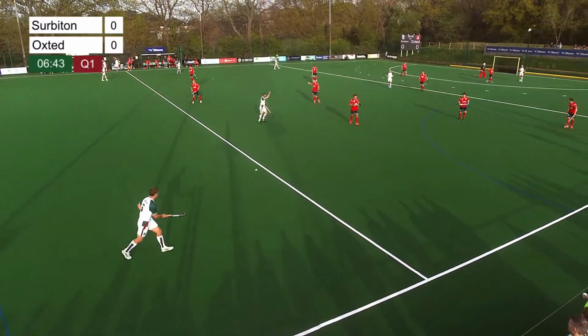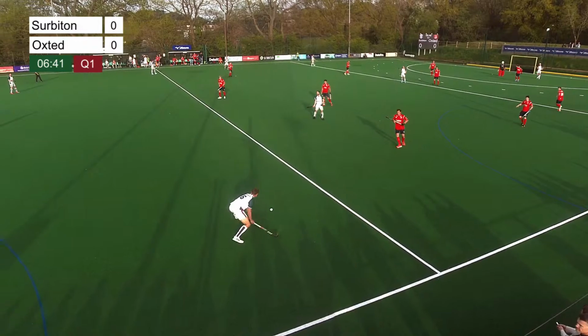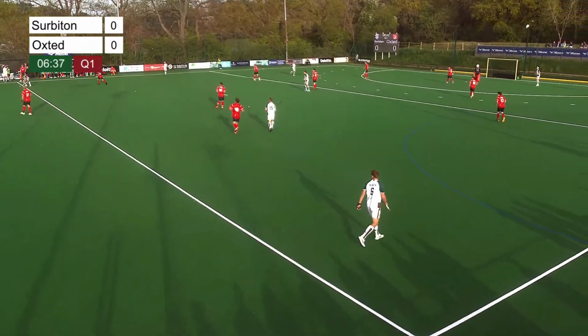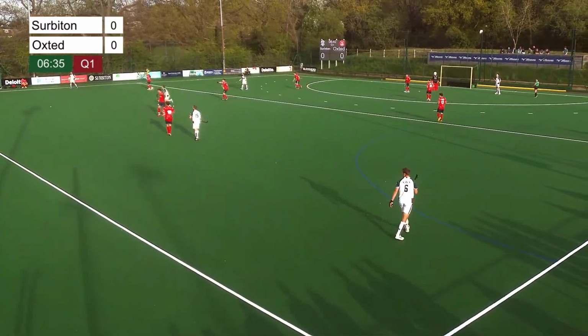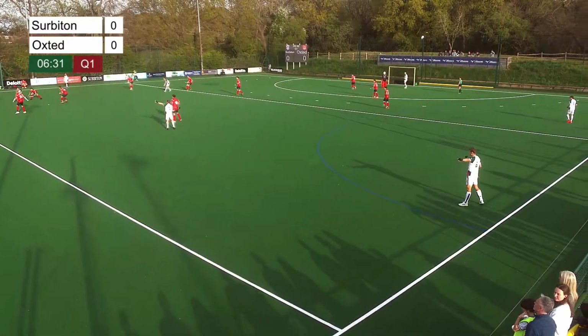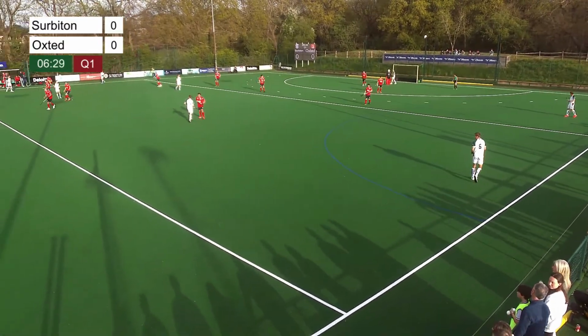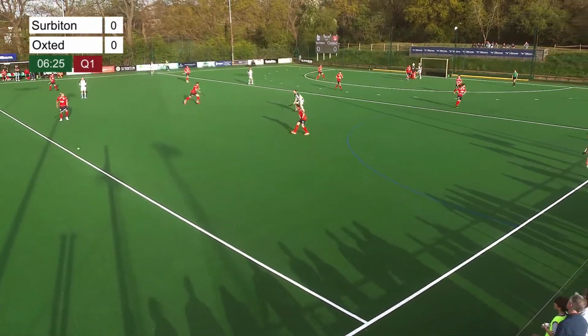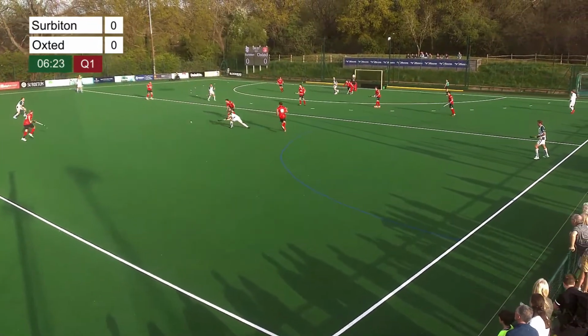Middleton trying to get his head up, make a connection with one of the forwards. Luke Taylor to Connor Williamson, forward to Barry Middleton.